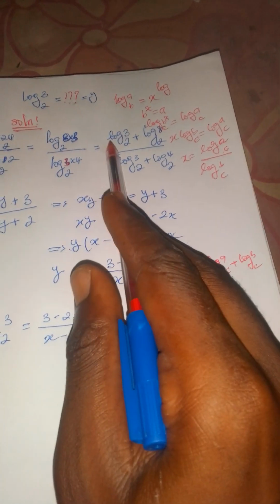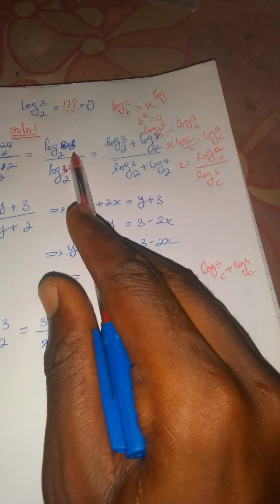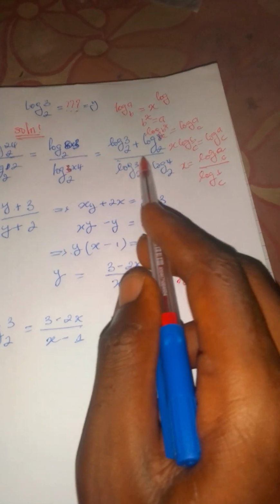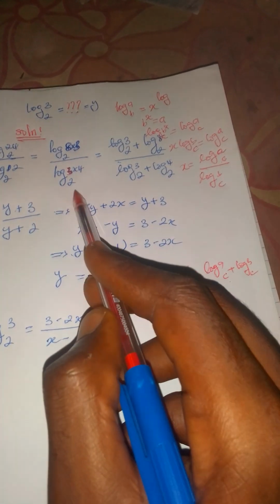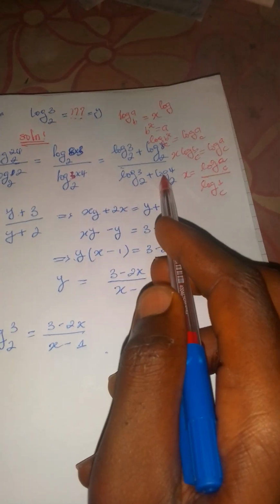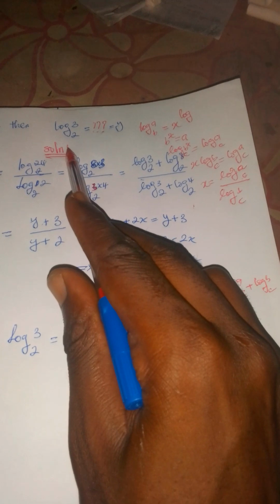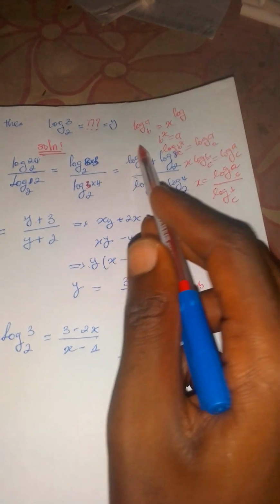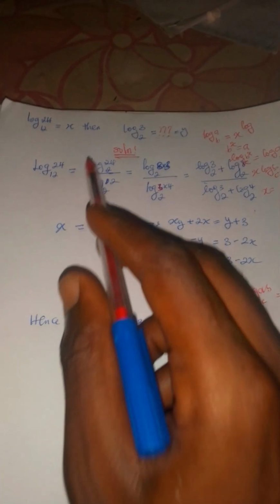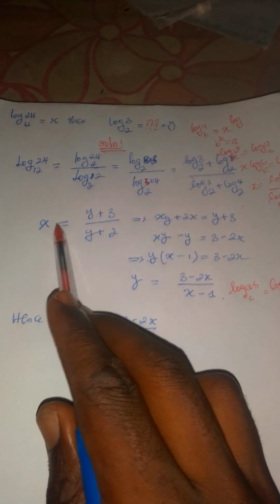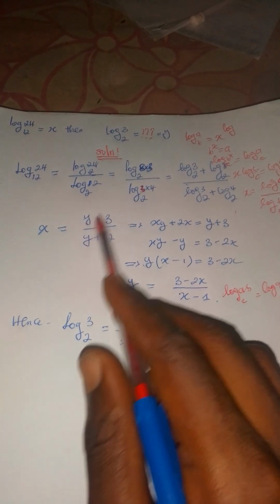So it will be log 8 base 2 plus log 3 base 2, divided by log 3 base 2 plus log 4 base 2. And we know that the logarithm of 3 base 2 is y. So I replace, first of all, my logarithm of 24 base 12 was x. I replace x here, and y.